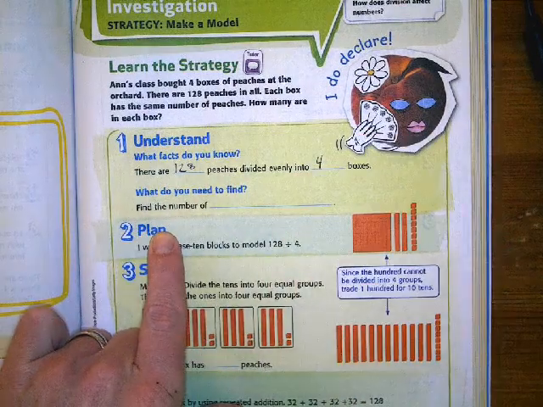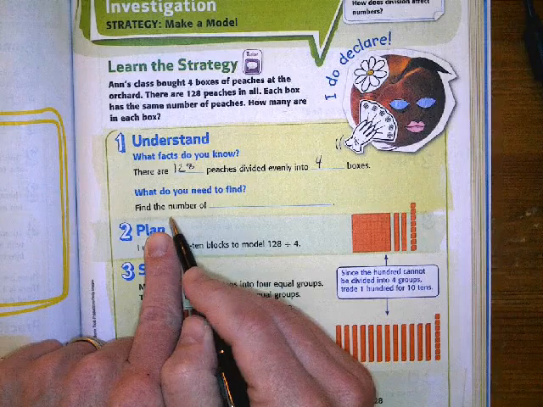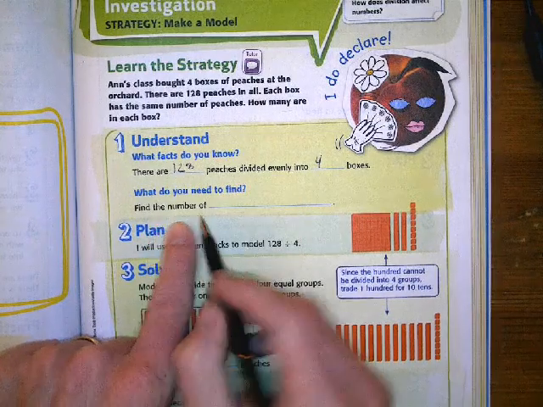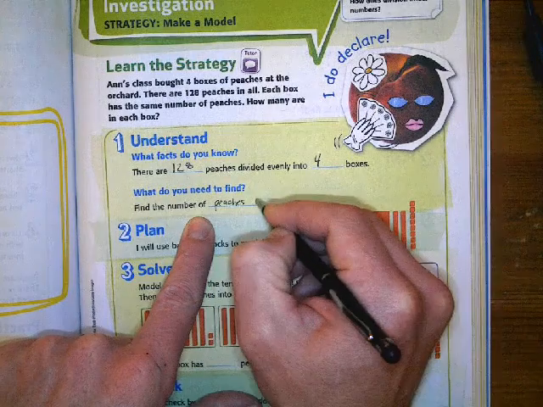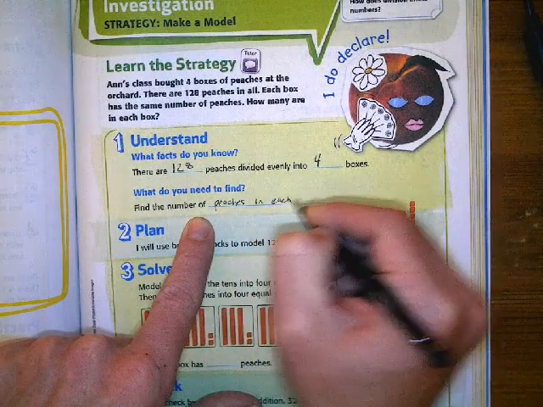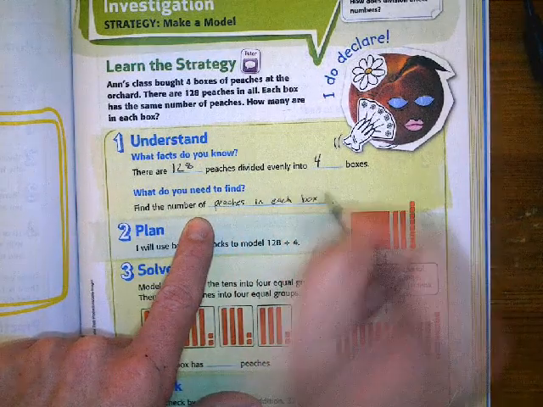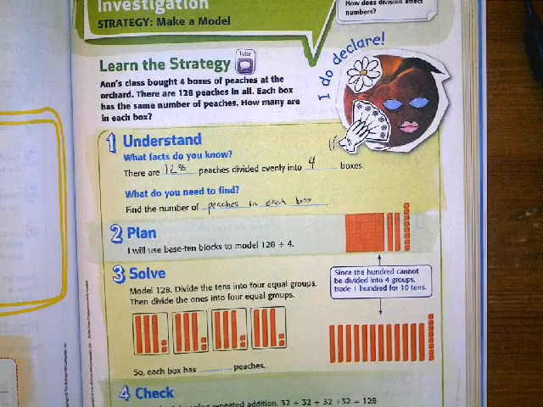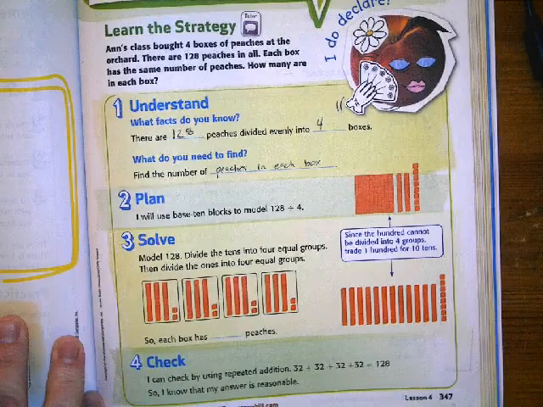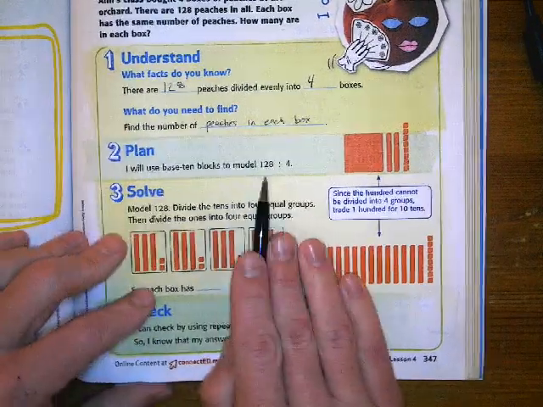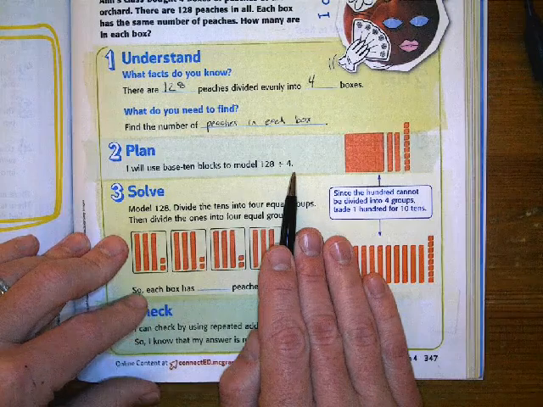So, what do I need to find? I need to find the number of peaches in each box. If you need to hit pause today to catch up on the writing, feel free to do that.